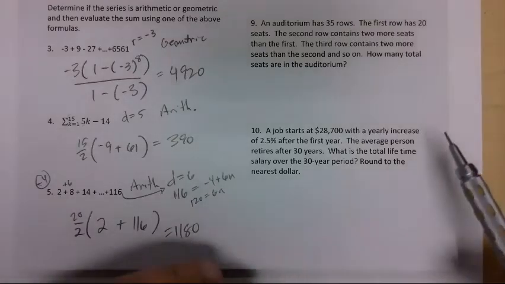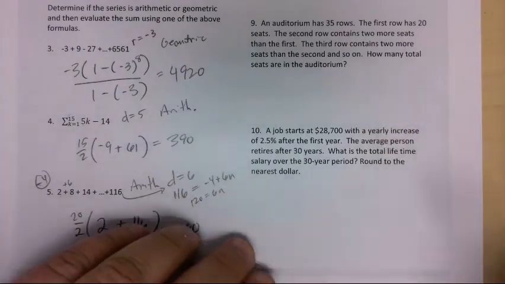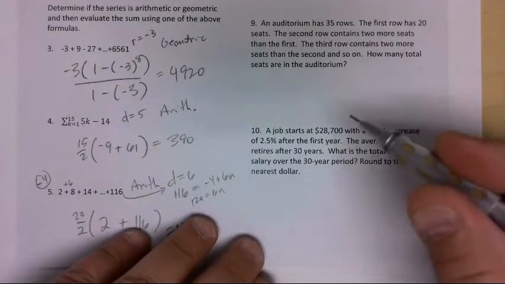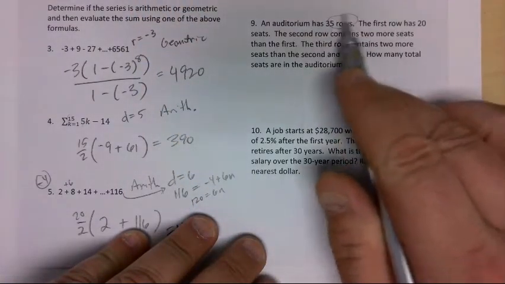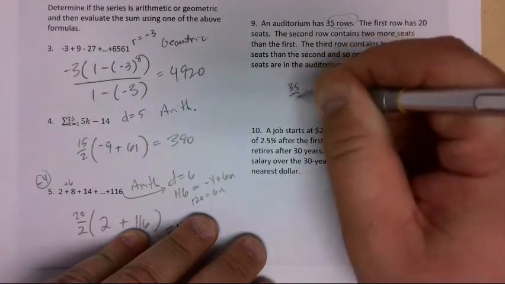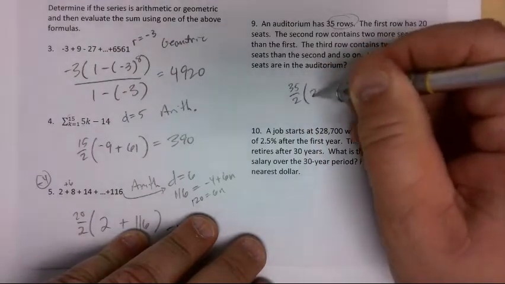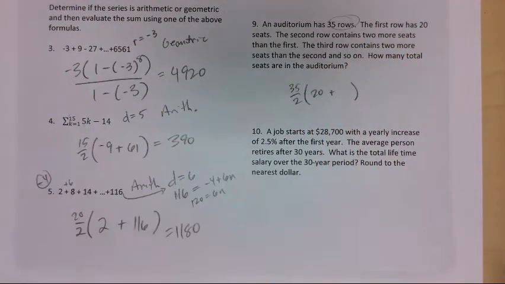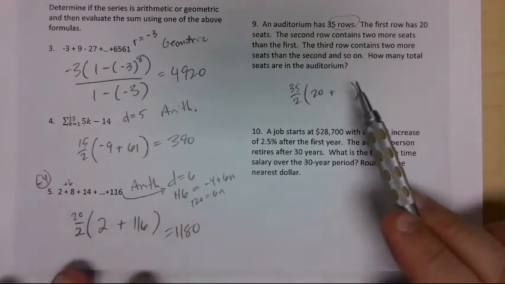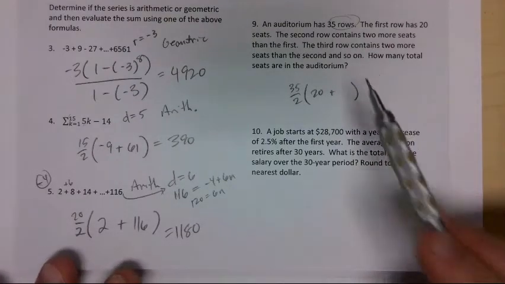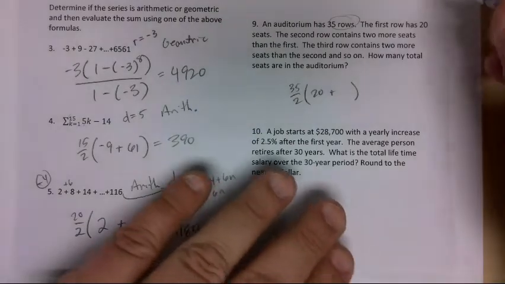Now, how many total seats? Well, it's an arithmetic sequence, which means I can take n over 2, where n is the number of rows. That's 35 over 2 times the first row, which is 20, plus the last row, the 35th row. So I need to figure out how many are in the 35th row.